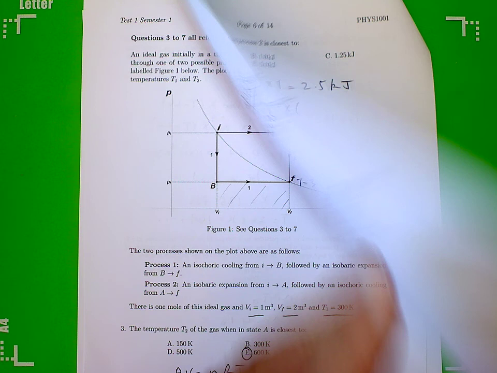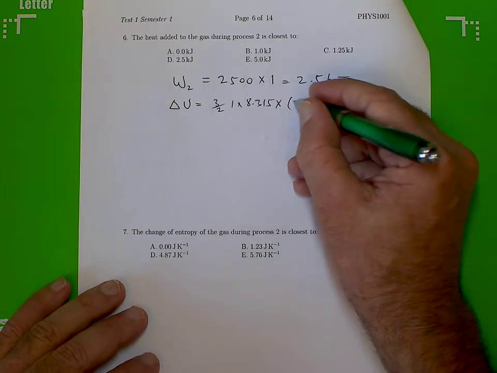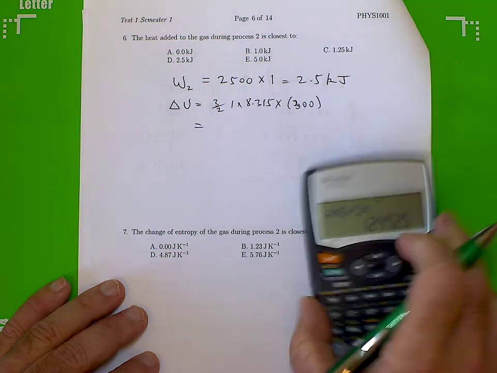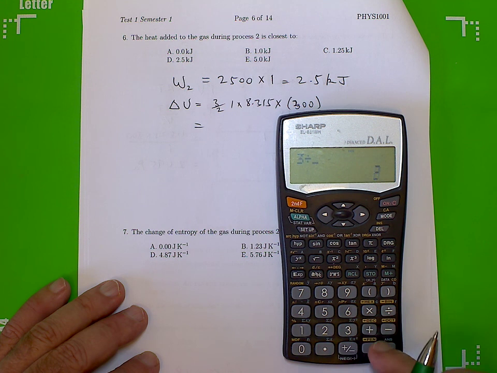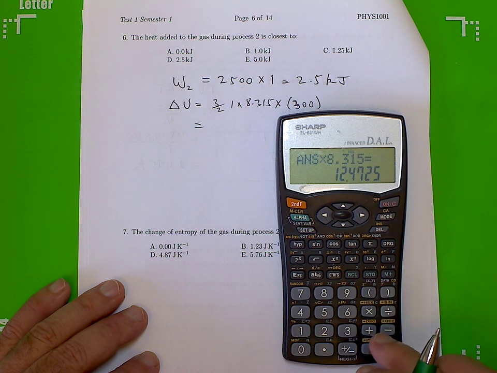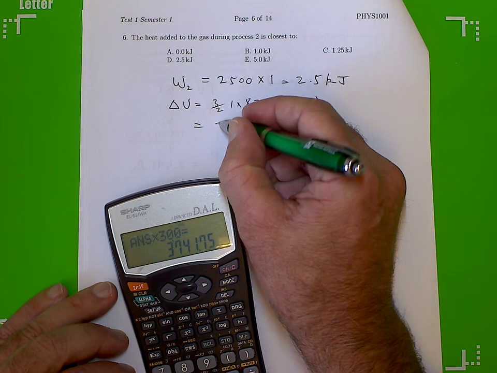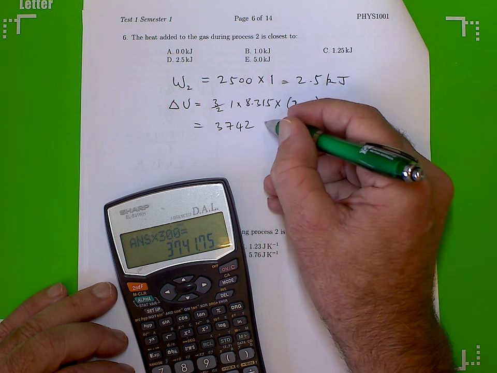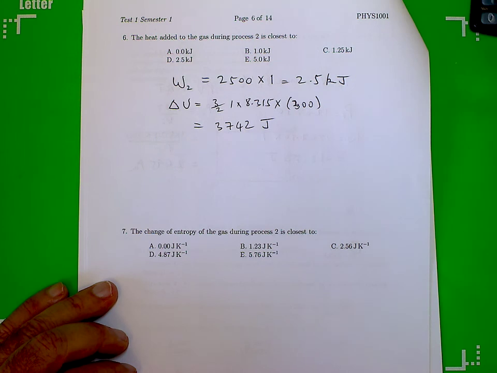Now we've already worked out before that we went from 300 to 600, so the change in temperature is 300, and this is equal to, so let's do this calculation. 3 divide 2 times 8.315 times 300, and I get 3742 joules. Okay, that's the change in internal energy.